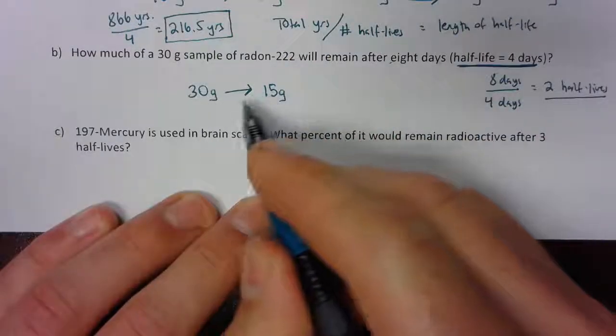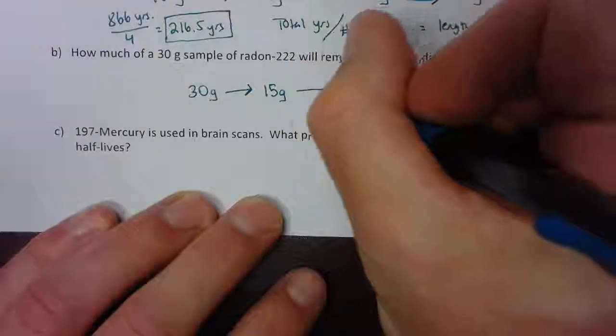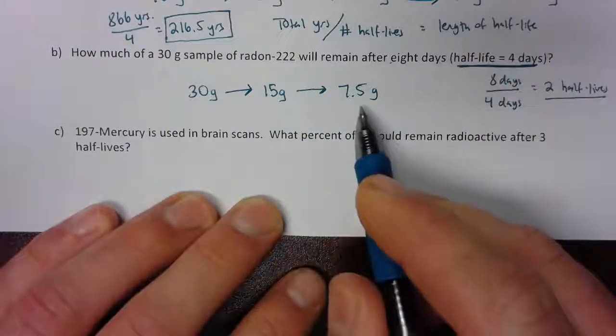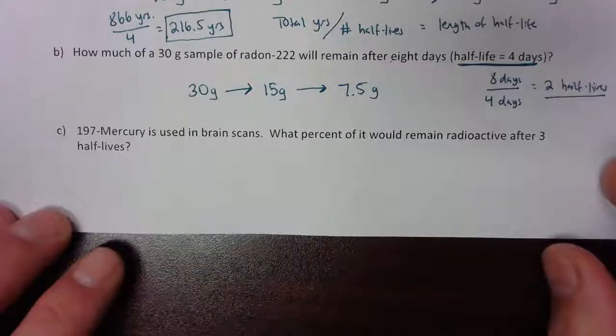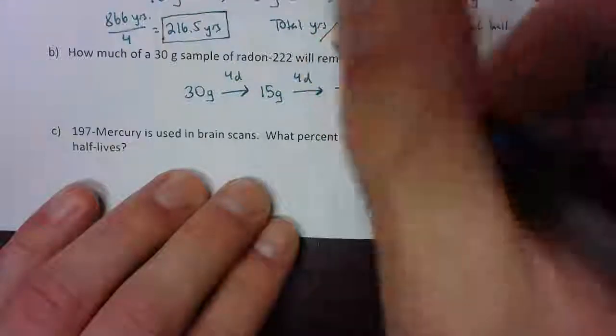So the first half-life is the first 4 days, goes from 30 to 15 grams. And in the second 4 days, the sample is reduced down to 7.5 grams. Each arrow represents a half-life, 4 days.